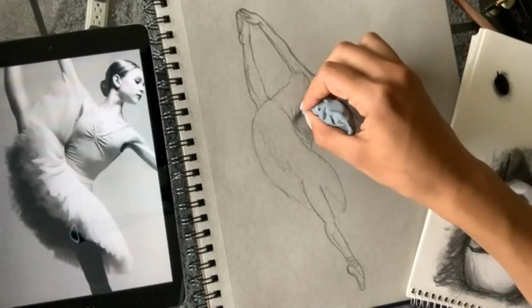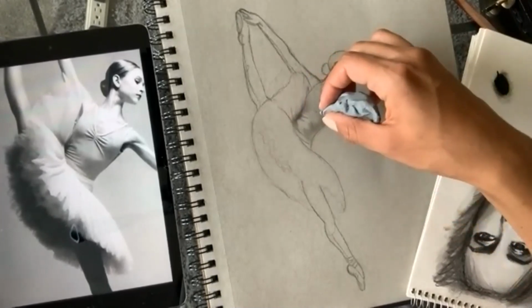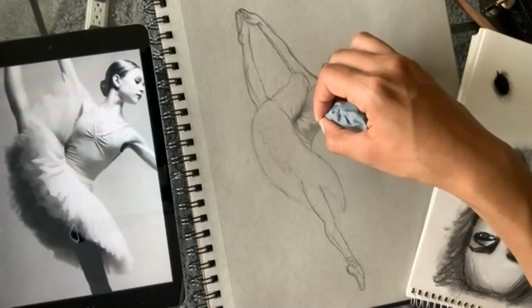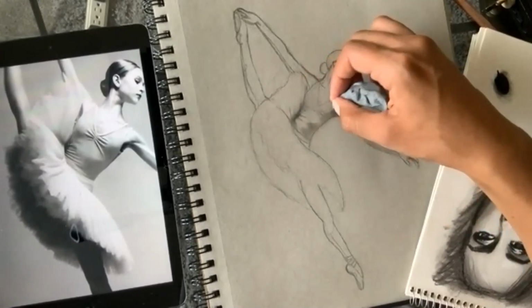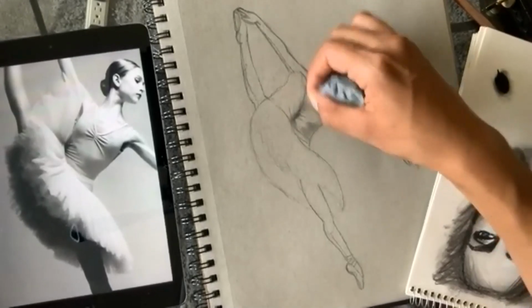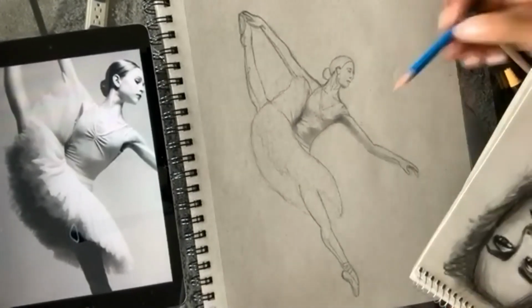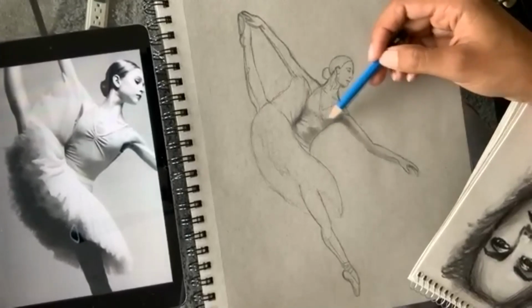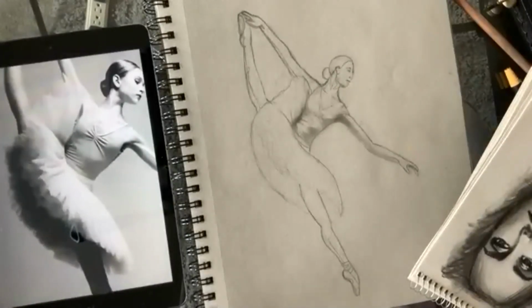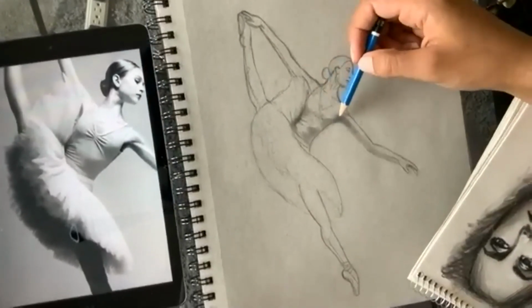So just go over it and erase the areas that you need to be lighter. And if you're using pencil, you're just coloring with a light pressure all over the areas that you see are dark. But if you see one area is darker, you can put more layers.